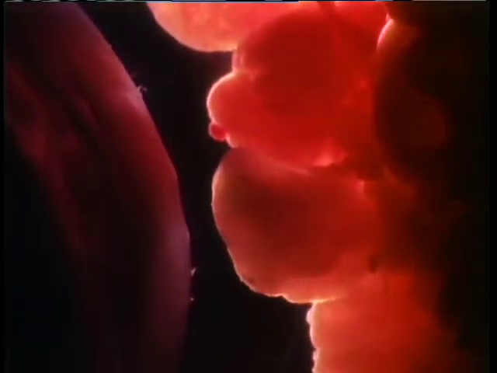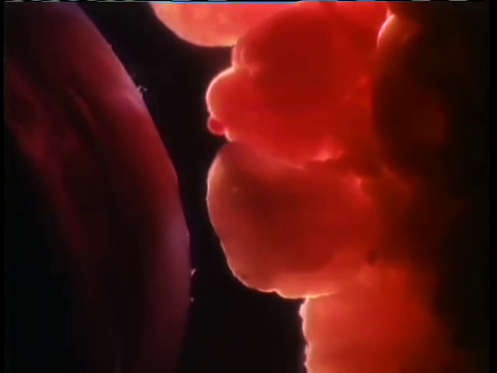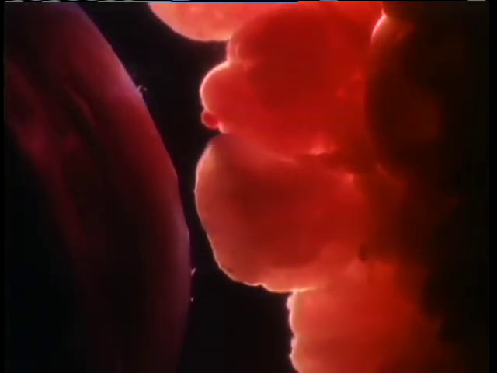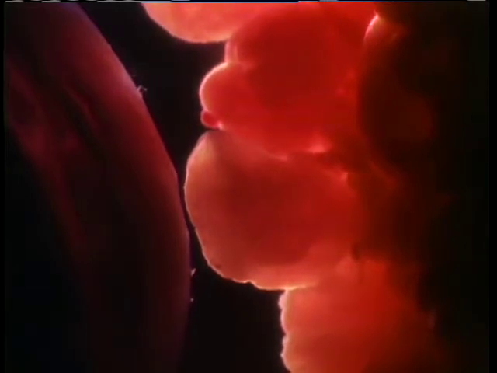The swollen follicle here on the left is then gently brushed by the swaying fimbriae, the outermost fringes of the fallopian tube.